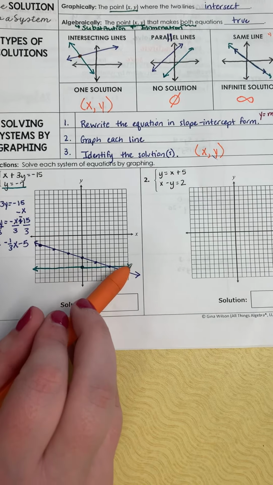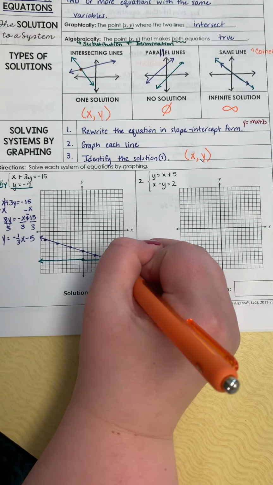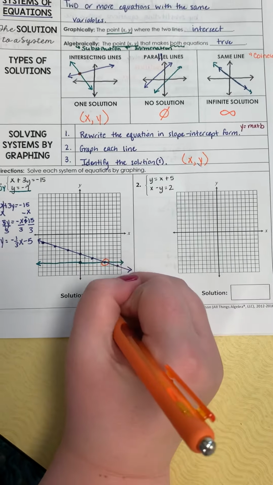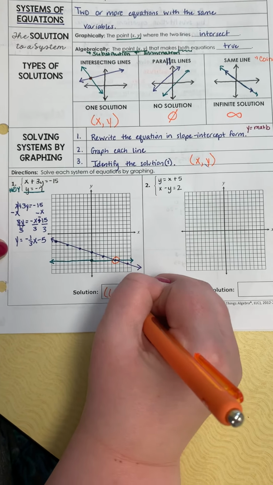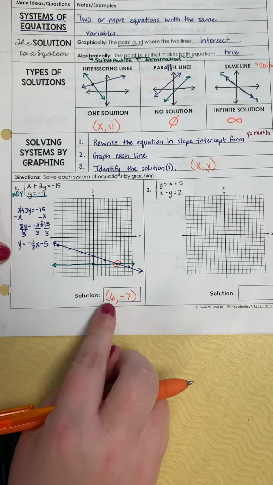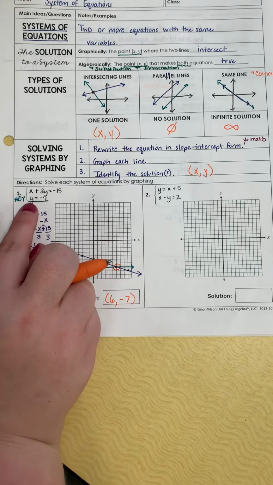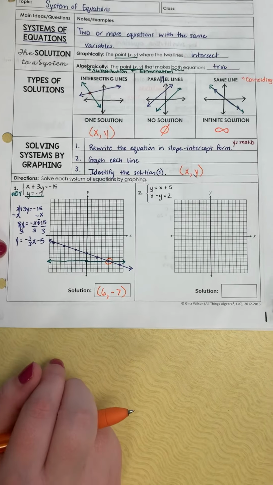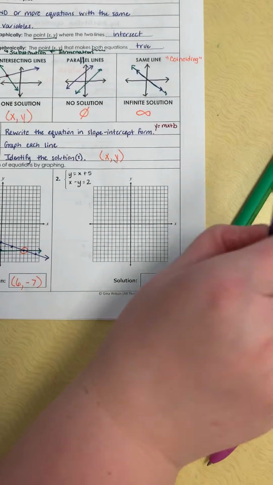Okay, remember you're looking for the point of intersection. So Ms. Delk's going to circle that in orange. That would be our solution to this system. That means if we plugged in (6, -7) into both equations, it would balance them both. Okay? All right, second one.